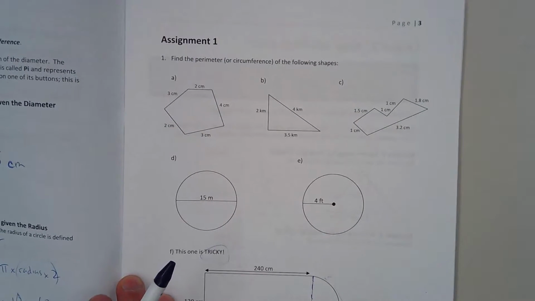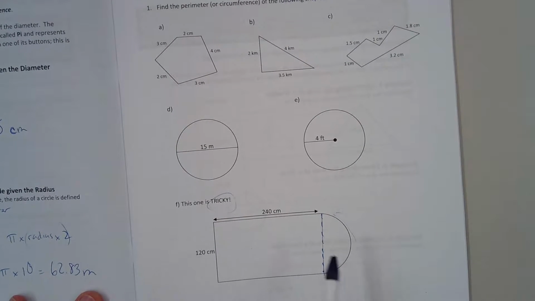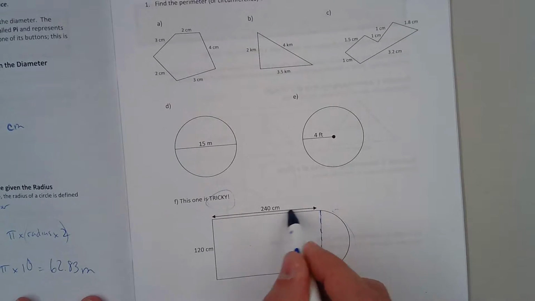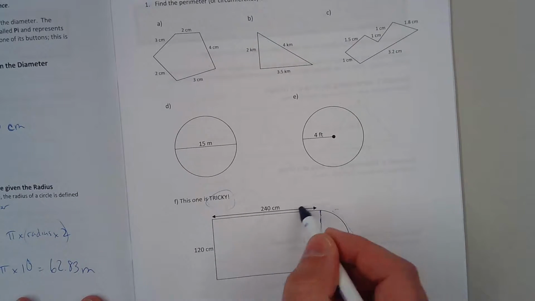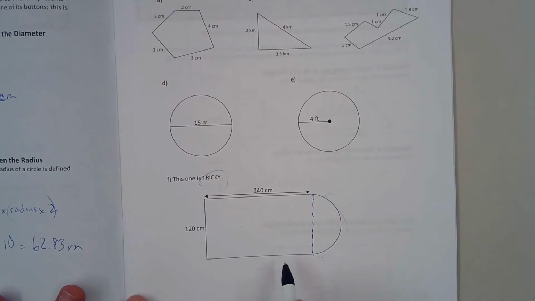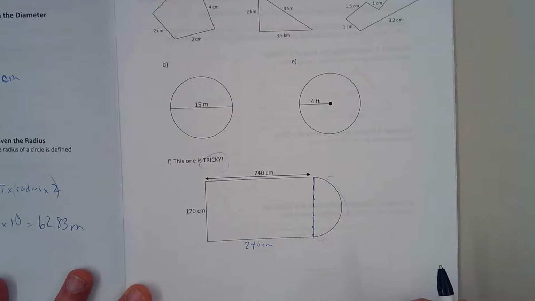So design and measurement unit 4, page 3. This last one here, if it's perimeter, which means the distance around something, if this shape is partly a rectangle and partly a circle, right? If this is 240 there, what's here? Yeah, it's 240 as well, right? So might as well write that in.